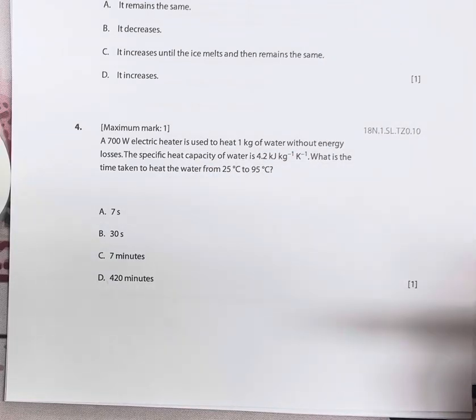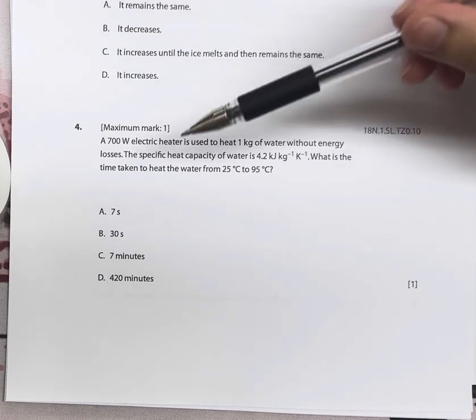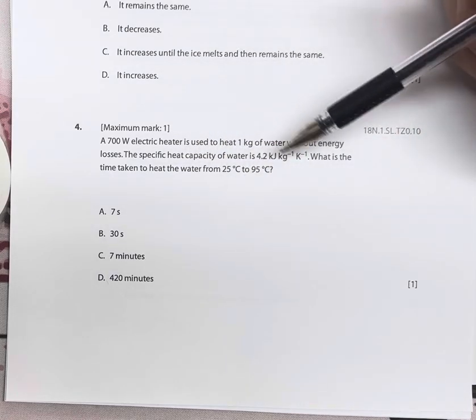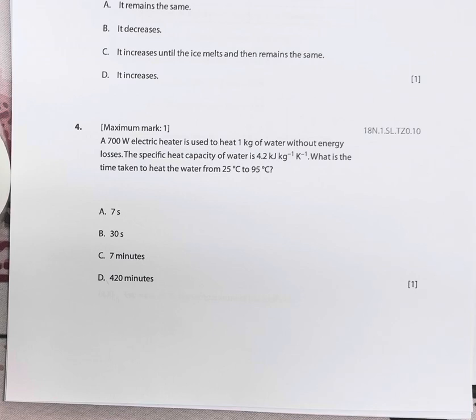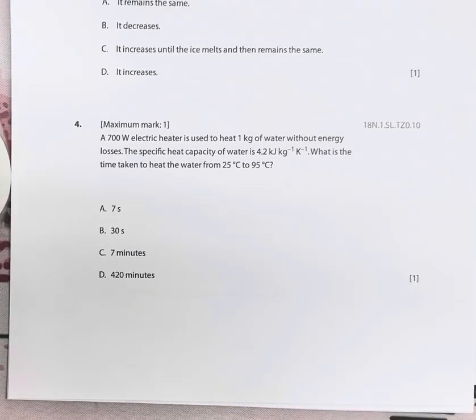A 700 watt electric heater is used to heat 1 kilogram of water without energy losses. The specific heat capacity of water is 4.2 kilojoules per kilogram Kelvin. What is the time taken to heat the water from 25 degrees Celsius to 95 degrees Celsius?